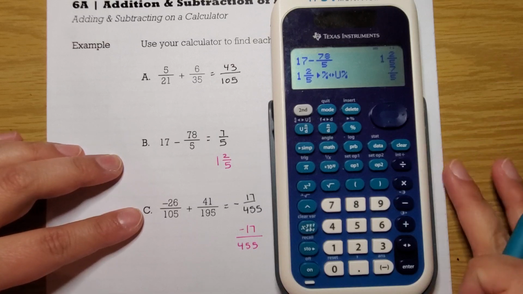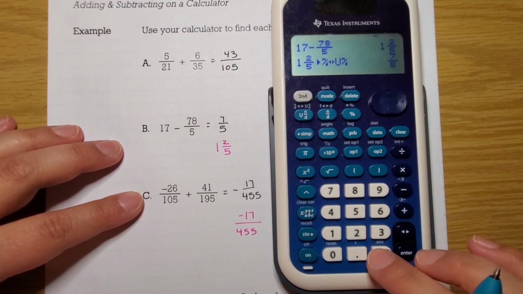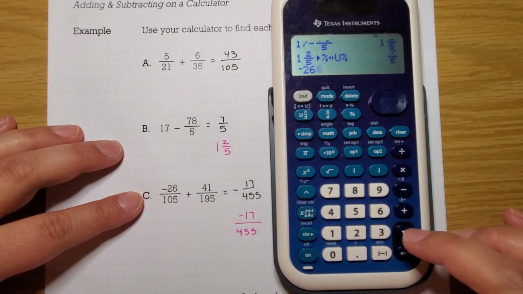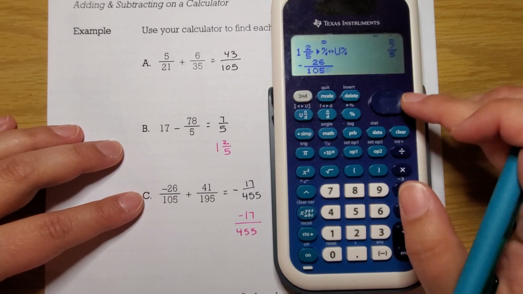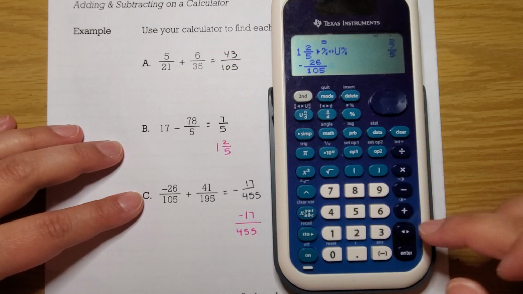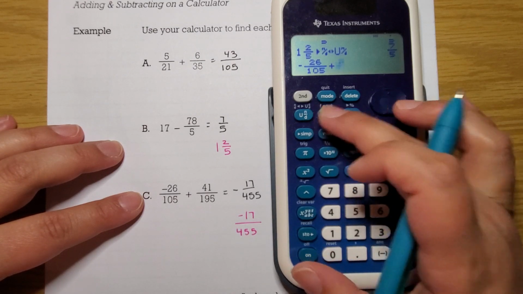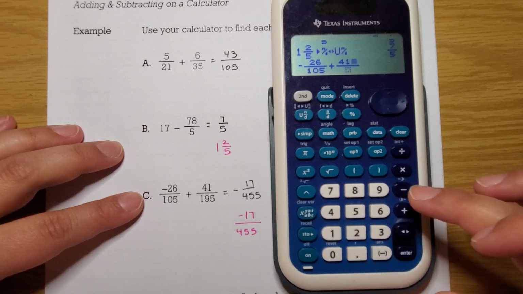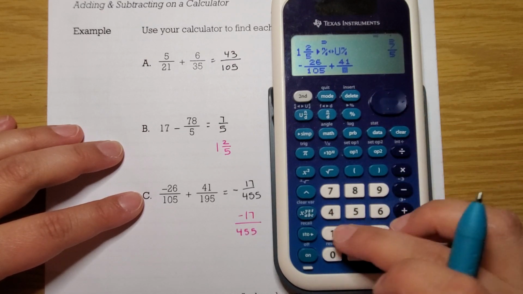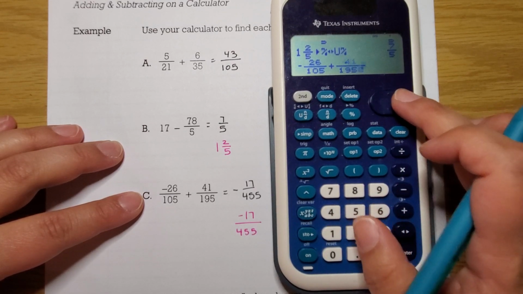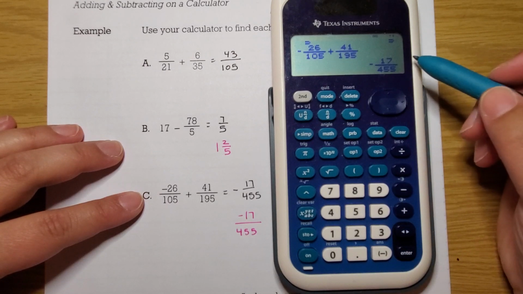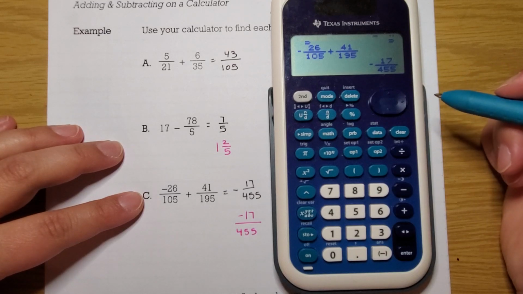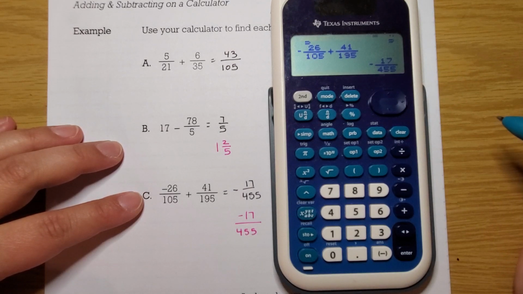And then we'll work through part C together as well. So I'm going to do a -26 over 105, move over, plus fraction button, 41, go down, 195, move over, and press enter. And we end up with a -17 over 455. So we get that answer in the end.